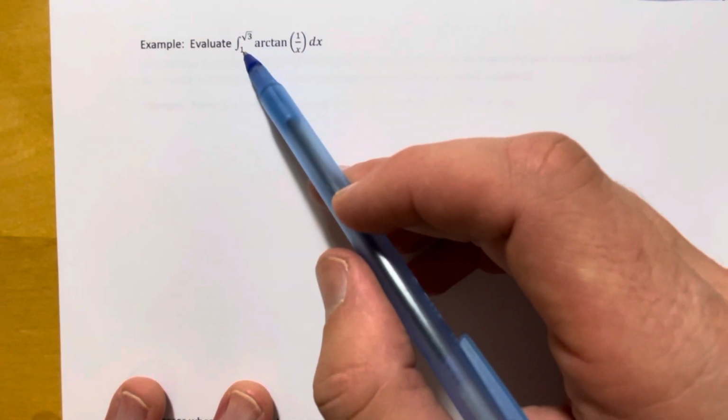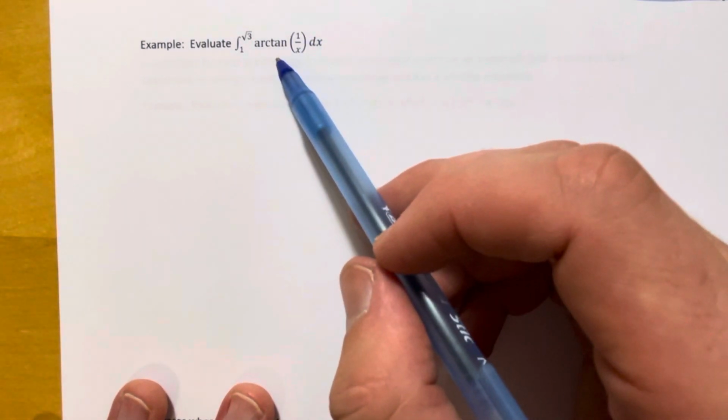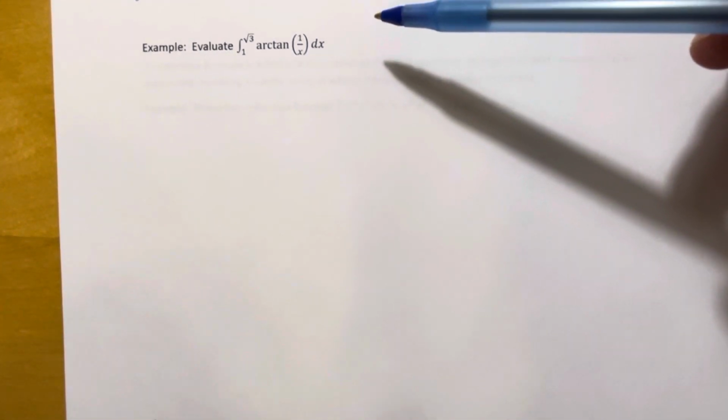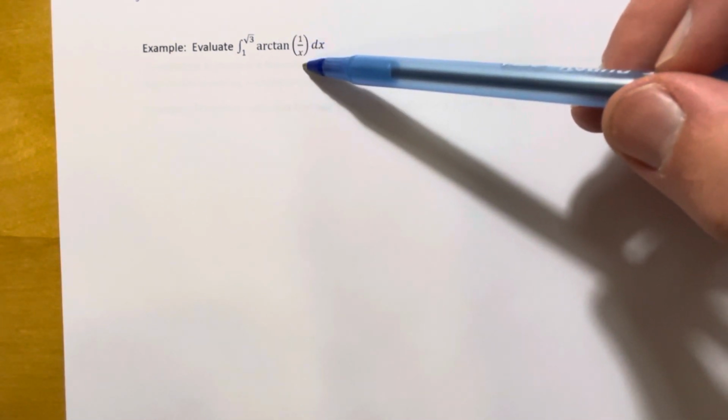Let's do another example. This is the first example that we're going to do in this section where we have a definite integral instead of an indefinite integral. So for this guy, we are looking at the definite integral from 1 to root 3 of arctan of 1 over x. Okay, once again, this doesn't actually look like a product of two functions. In fact, your first gut instinct might be to say, let's use u substitution, because I have a composite function, arctan of 1 over x.